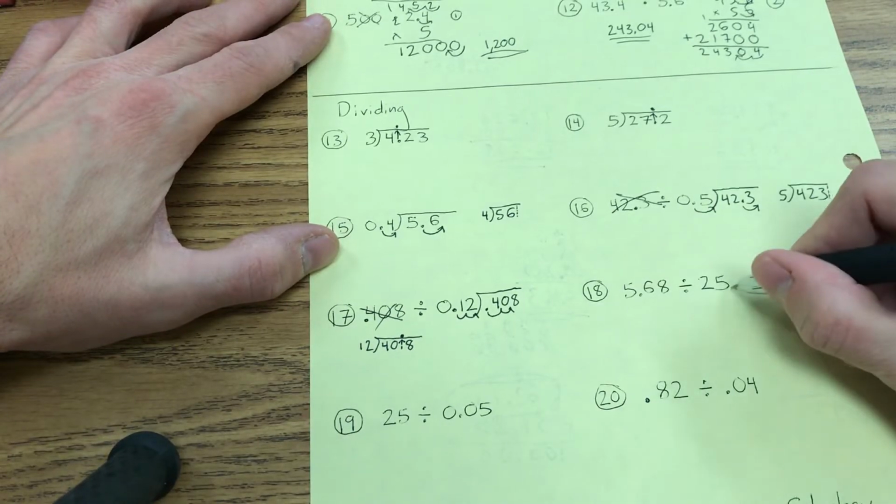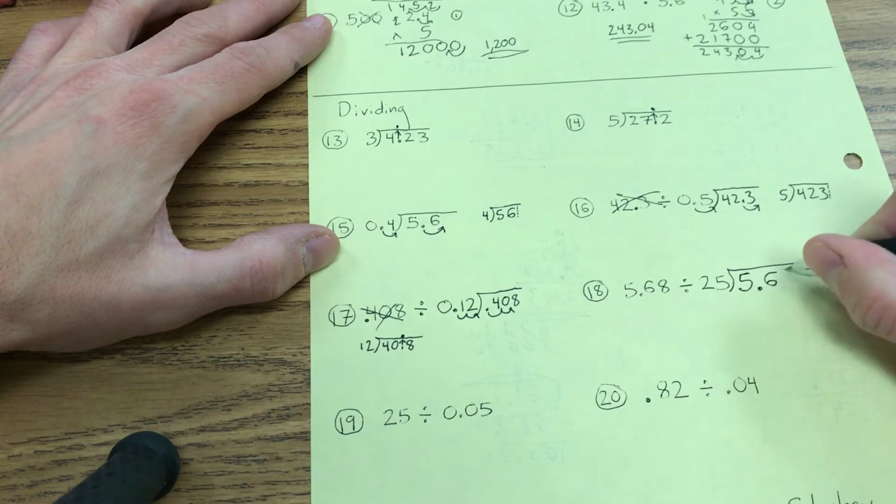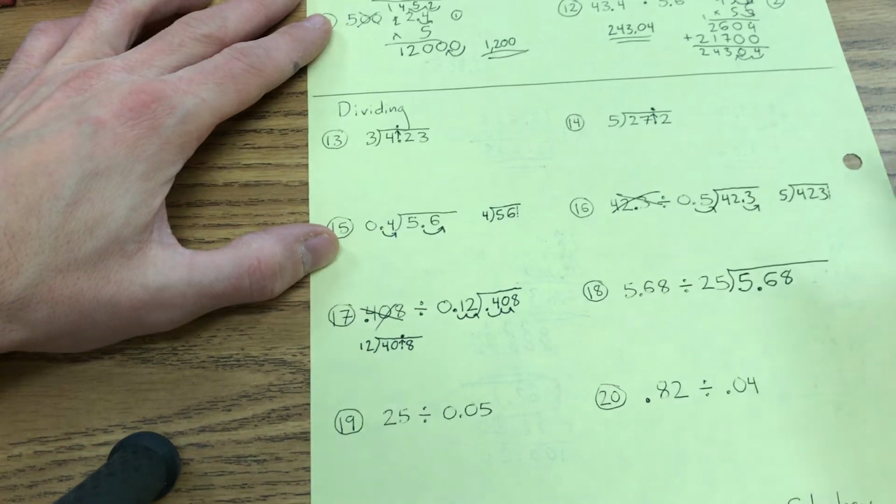Proceeding, 25 on the outside. This is going to be interesting. 5.68. Well, my outside number is 25. I can't get any easier. So even though my inside one is terrible, I'm going to keep it right there. And you'll see why later.